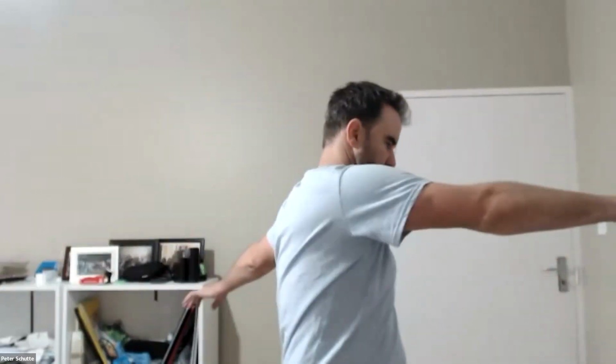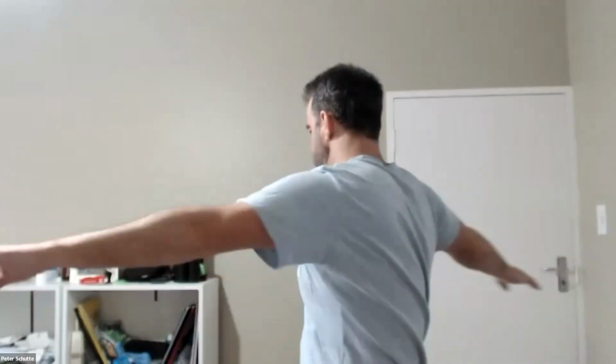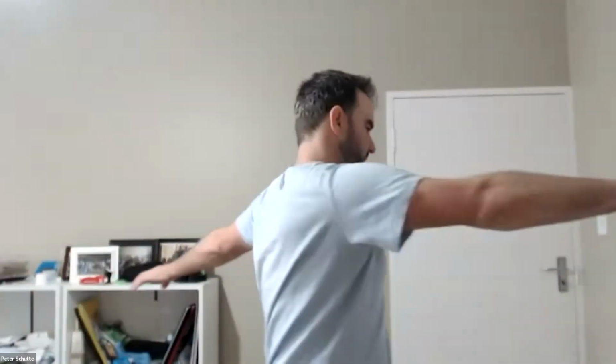Okay, next bit, have arms out and just gently rotate from the hips. And as you relax, see how much further you can go. Well, not too far. You don't have to rip it off.